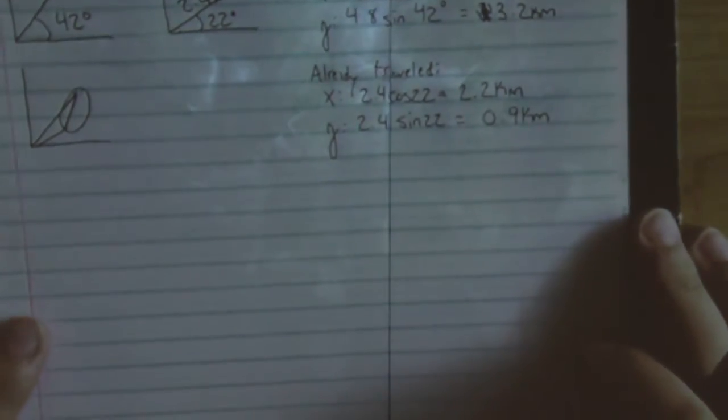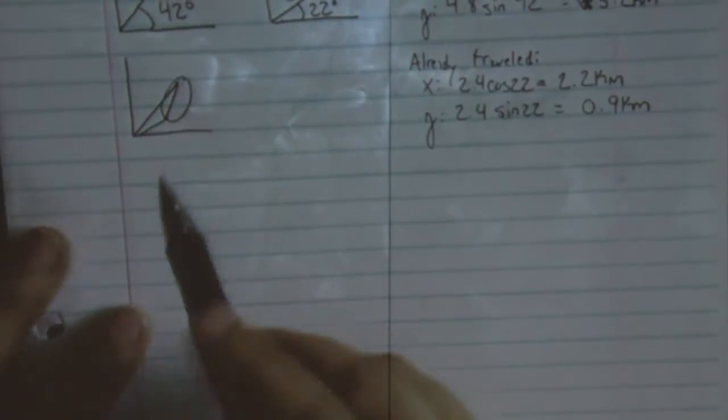All right, so now that we have these, we know that these two vectors, the distance that we've already traveled and the distance we want to travel, will add together to give us the vector where the research station is. So we get a formula where the x that we've already traveled plus the x that we have to travel will equal the x of the research station.